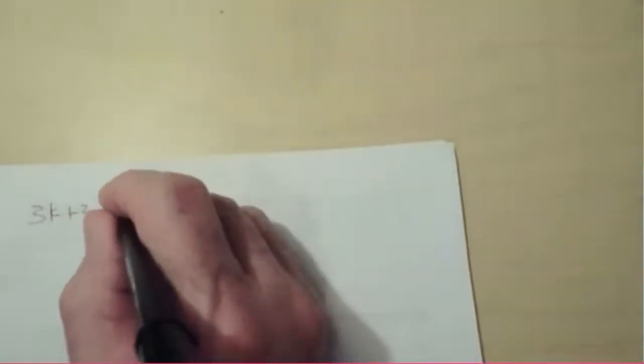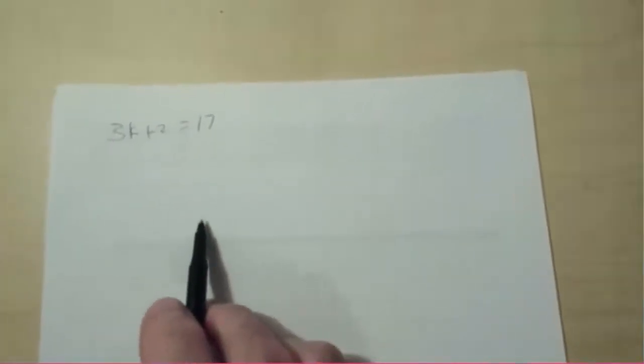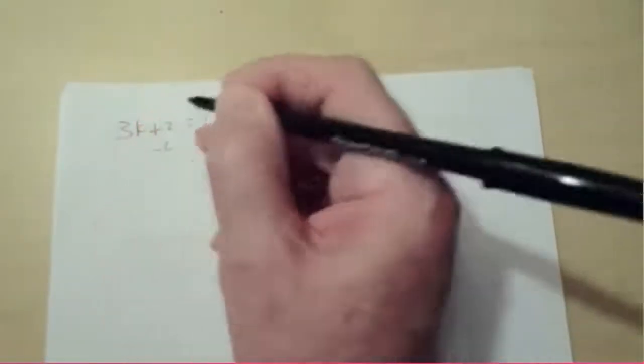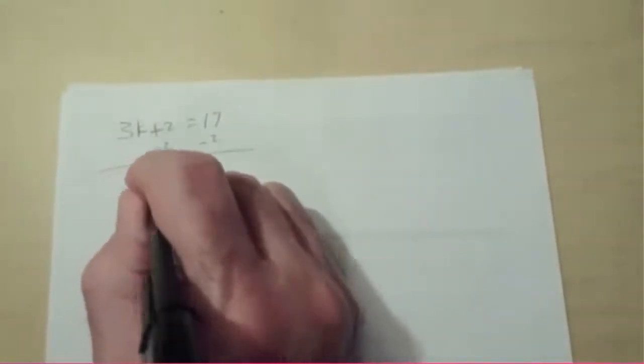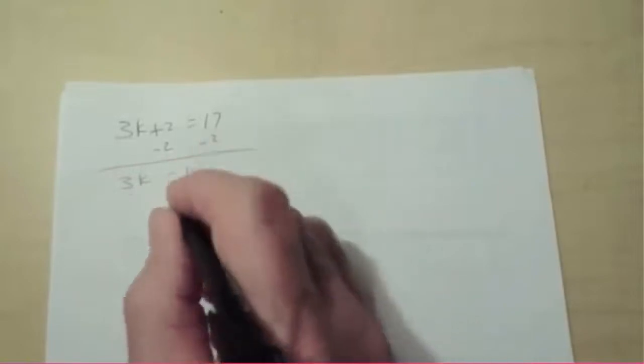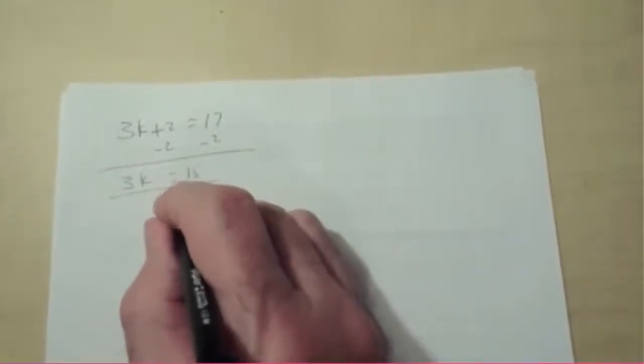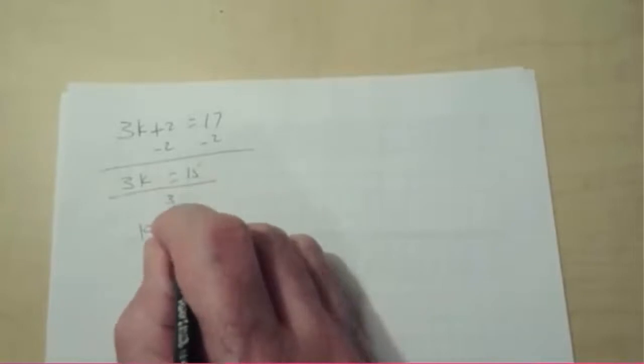Let's do another one. 3k plus 2 equals 17. Again, we get rid of the addition subtraction first, so we're going to, it's a plus. So we're going to subtract 2 from each side, do the opposite of whatever it says, and we end up with 3k equals 15. Divide everything by 3. k is 5. Right? Right.